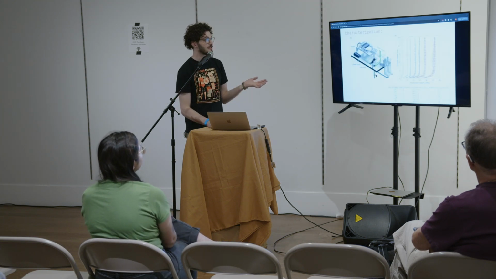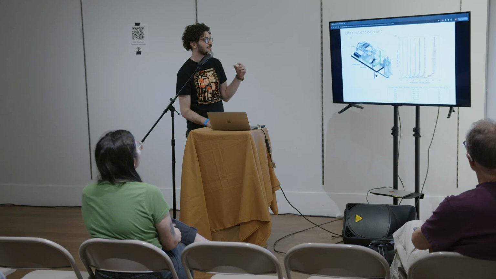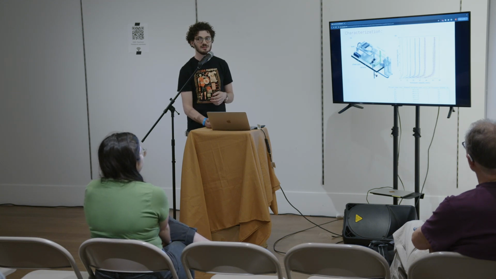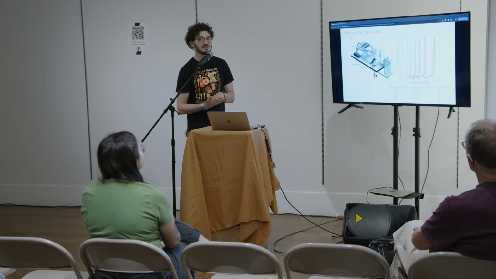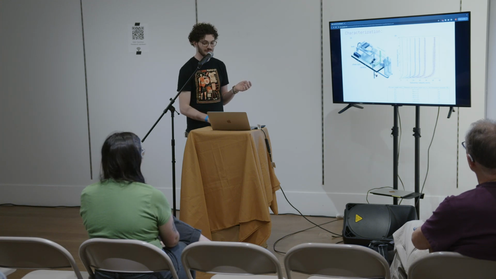And then for the characterization, we use an interesting technique called particle image velocimetry, or PIV. If you're interested in this, I can talk about it, but we use lasers and cameras, and it's fun.